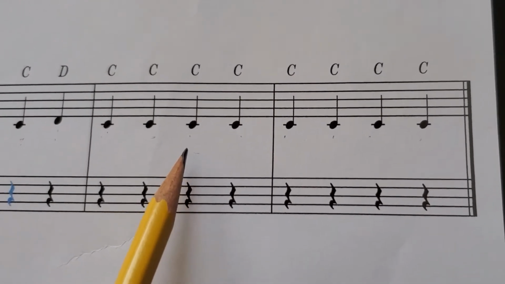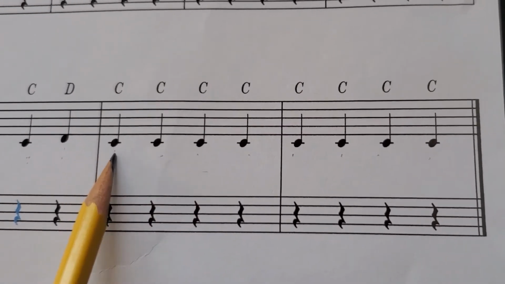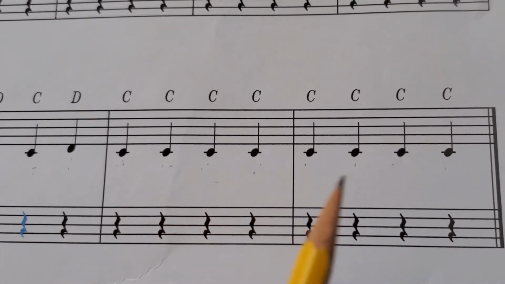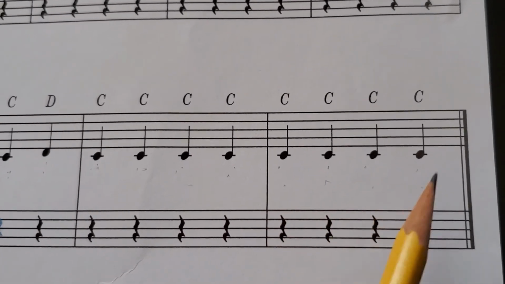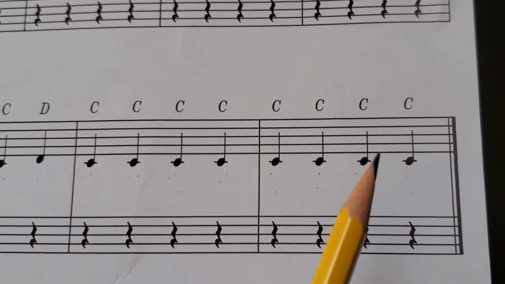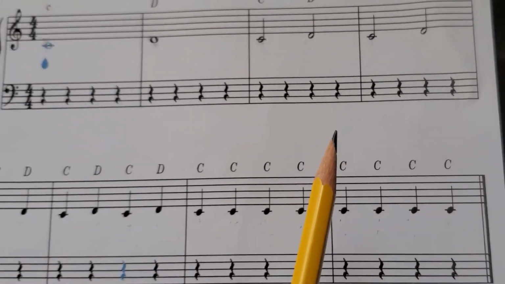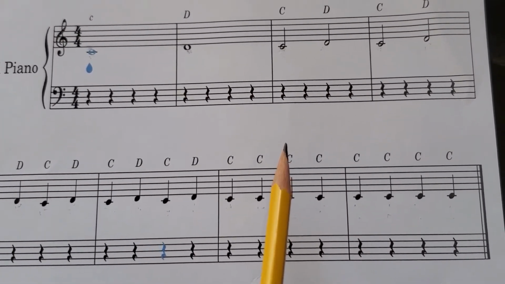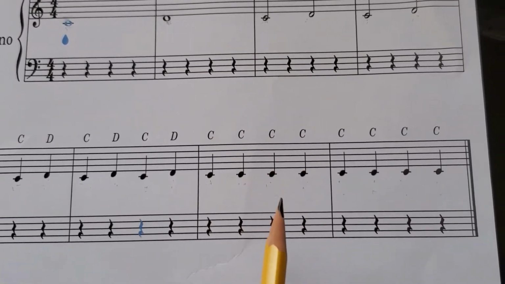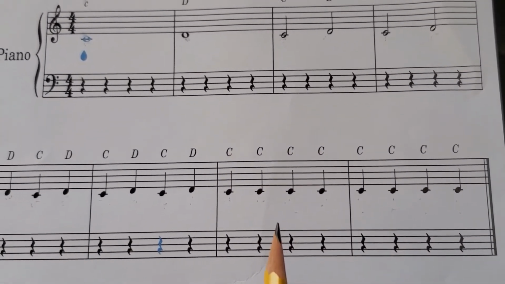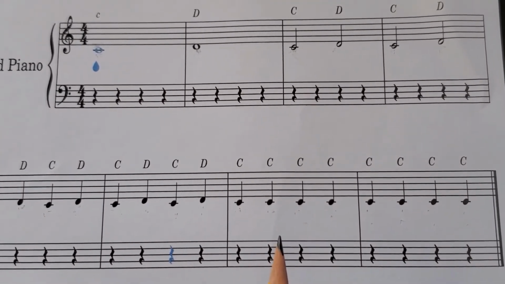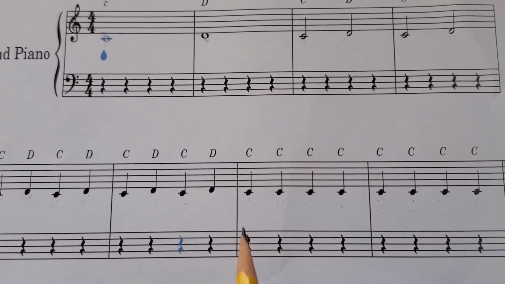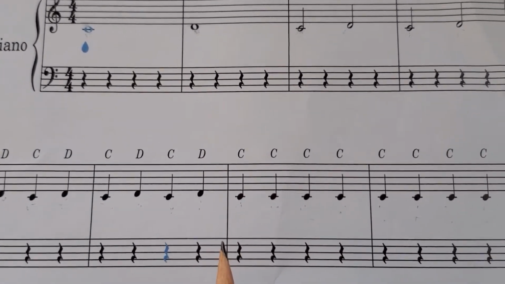But this time, it's the same note, C. C, C, C, C, C, C, C, C. And for the whole song, we're just going to be alternating between C and D until we get to the last 2 measures, which we're going to be playing just C. And that is the staff of the song.